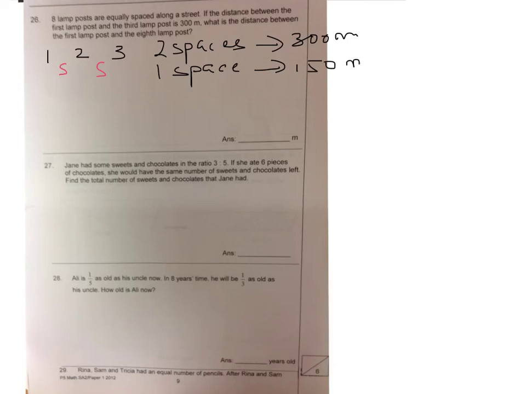So we move on now to question 26. If 8 lamp posts are equally spaced along a street, the distance between the first and the third lamp post is 300 meters. Okay, this is the first lamp post, second lamp post, third lamp post. Always remember that if I have 3 lamp posts, I have 2 spaces. Space, space. So 2 spaces is actually 300 meters.